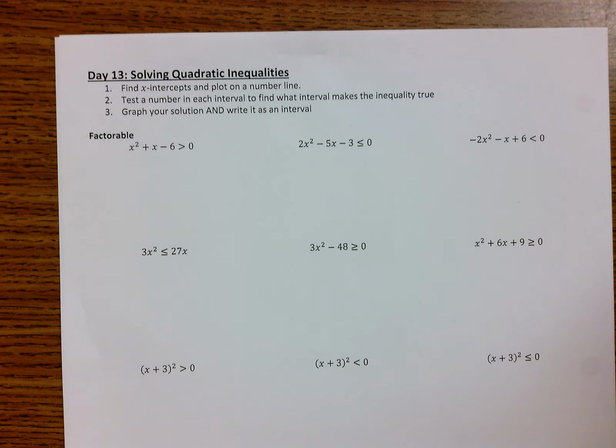All right, so today we're going to look at solving quadratic inequalities. Before we actually get started on this though, I want to give you an overview of what the concept is, what's going on. So bear with me while we go through this.